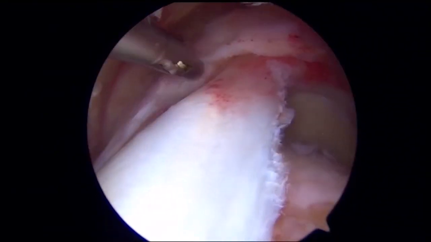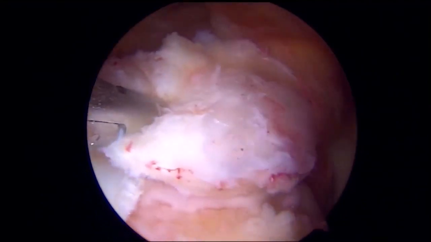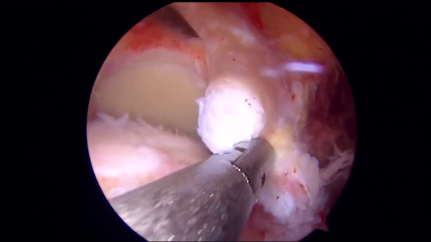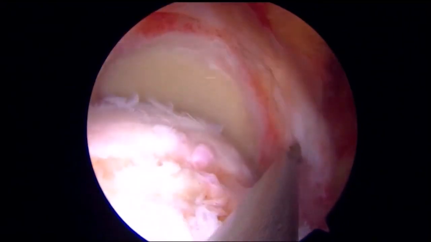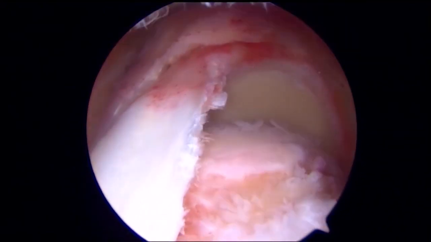When we now pull on this same rotator cuff tear, we can see that there's not dramatic lateralizability, but it is clearly significantly more lateralizable for a centimeter or more than it was before that capsule release was performed.